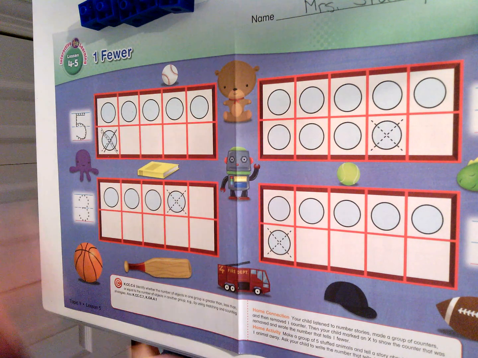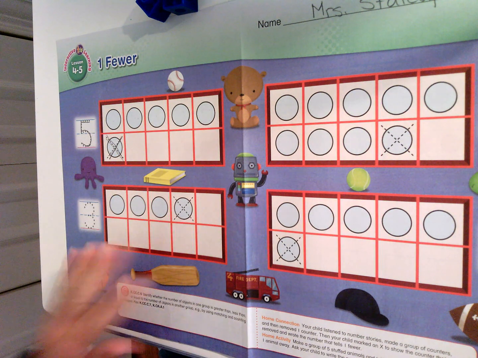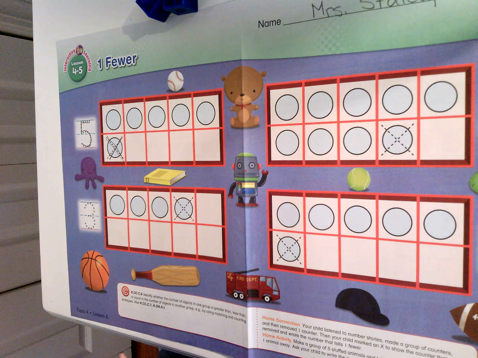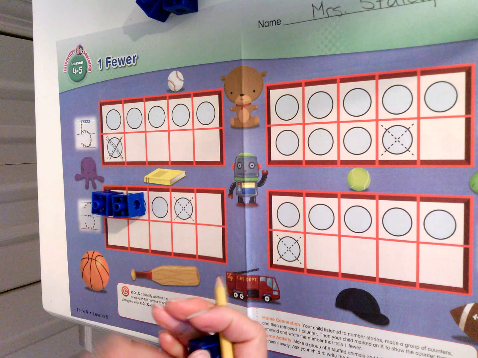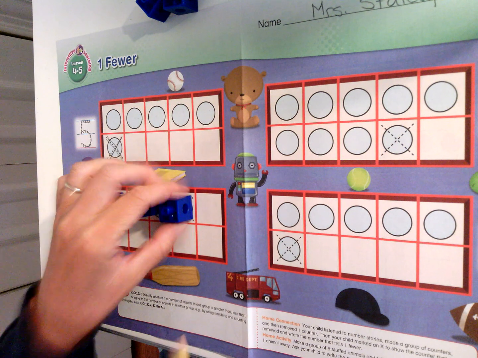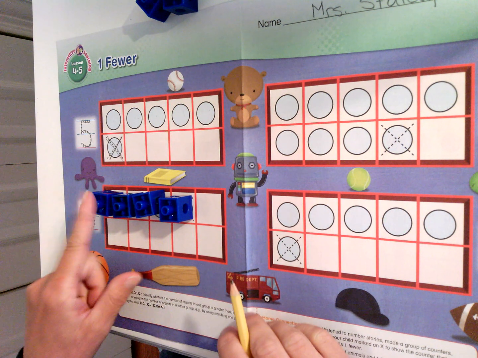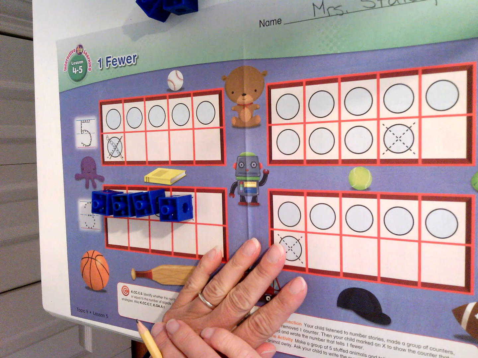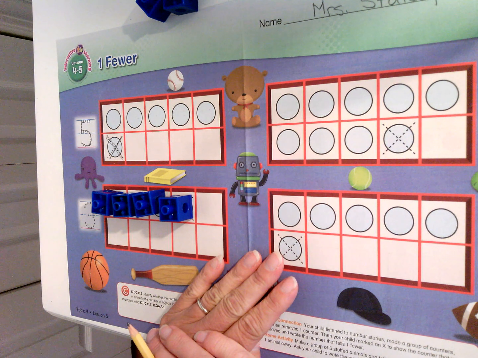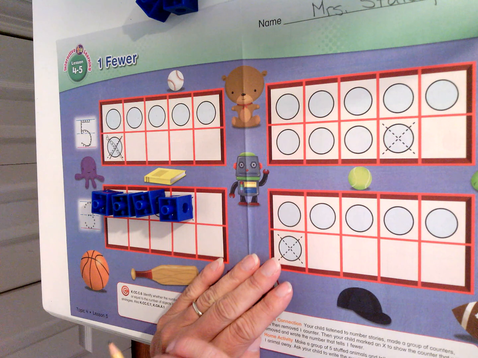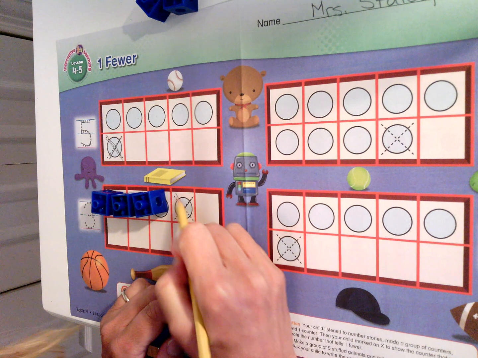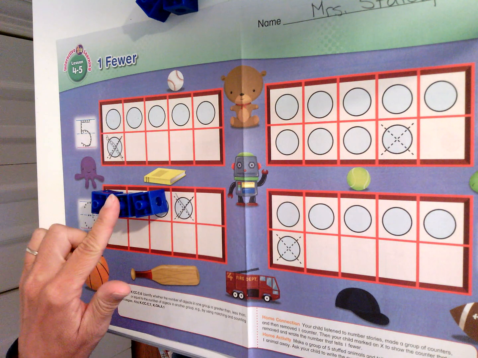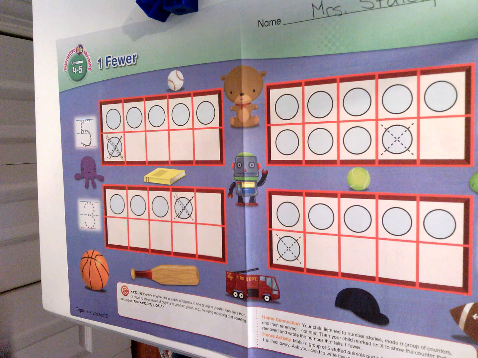Now this child is counting his sports equipment. He has 4 bats. 1, 2, 3, 4. There are his 4 bats. His friend has one fewer or one less bat than he does. How many bats does his friend have? Well, I have to take one off, and then I'll cross it out to show. And he would have 1, 2, 3. 3 is one less than 4.